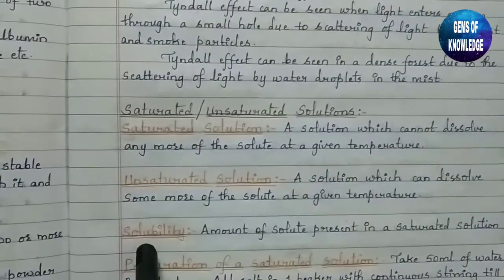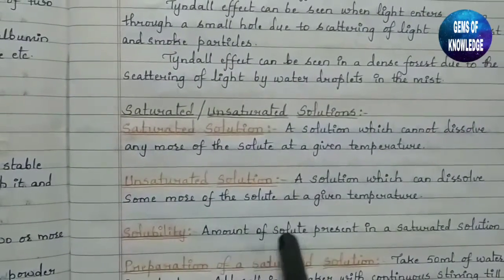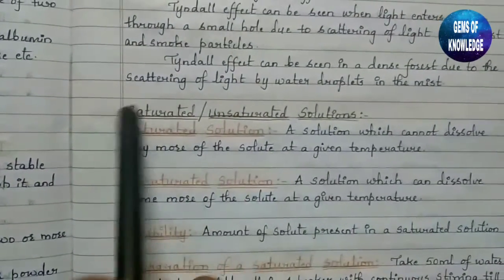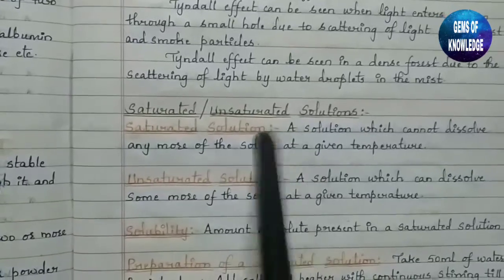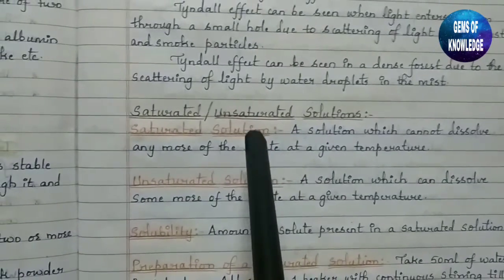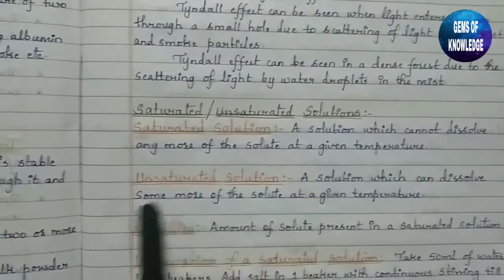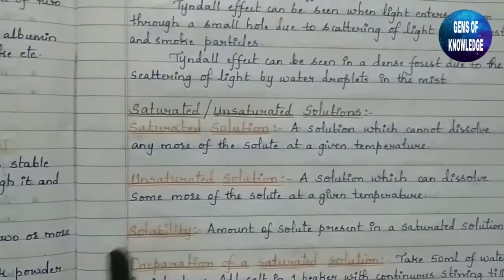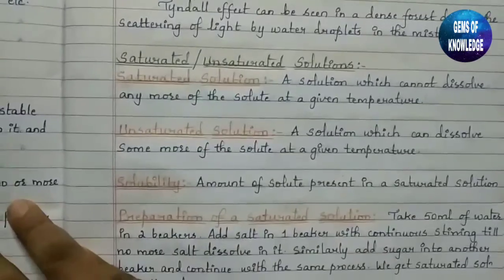Then comes solubility. What is solubility? It is the amount of solute present in the saturated solution. In a saturated solution, how much solute is present in that solution tells us the solubility of that particular solution.